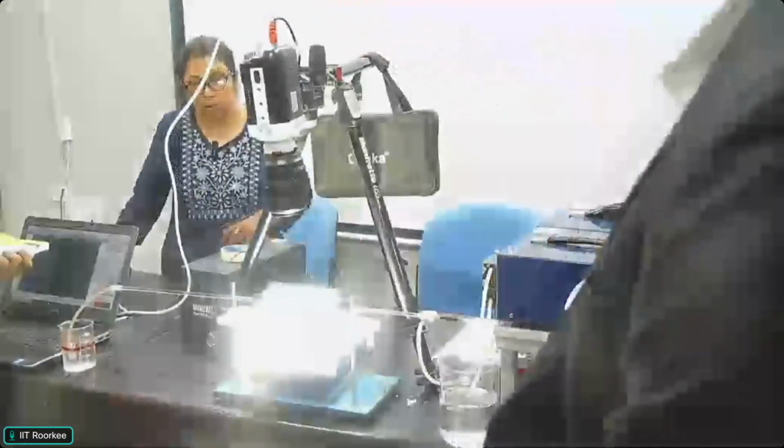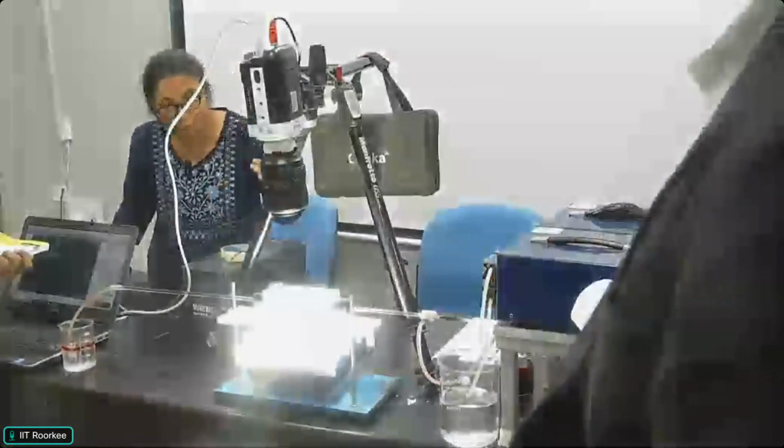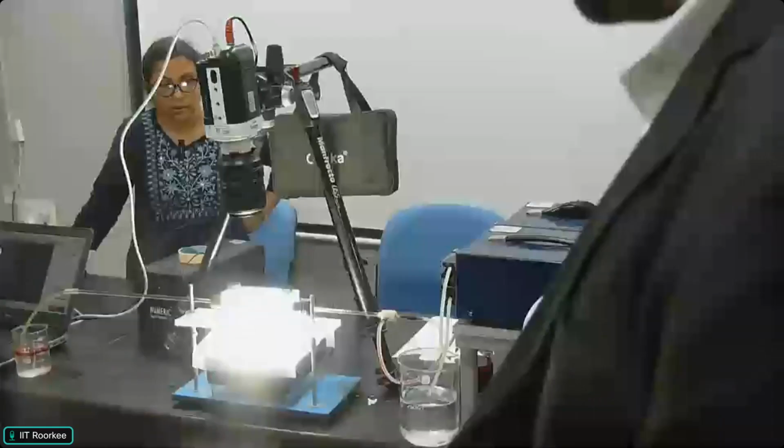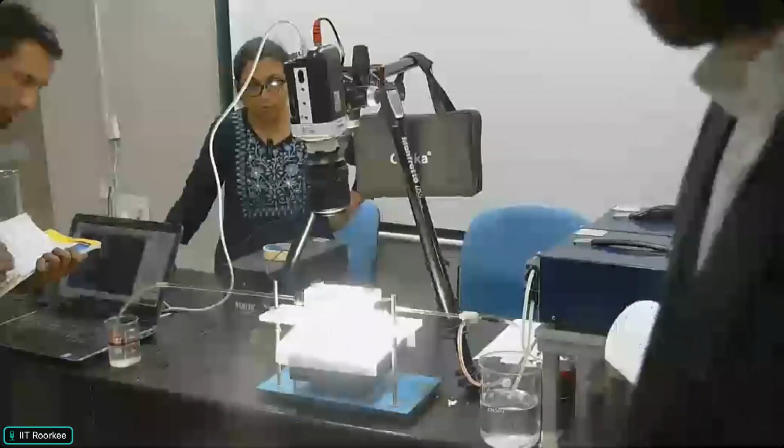So what we have done, we are now keeping the toluene flow rate constant, and we just reduce the flow rate of water to 3 ml per hour. Okay, so you can observe the flux now. And tell me what you are seeing.